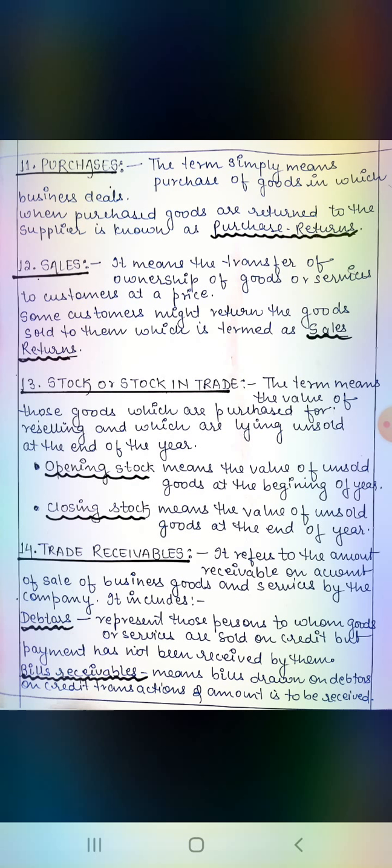So this bill acts as an evidence that a transaction has taken place between these two parties on credit and Mr. A has to clear the amount within a week. So these types of bills are known as bills receivable, which is also included in trade receivables.